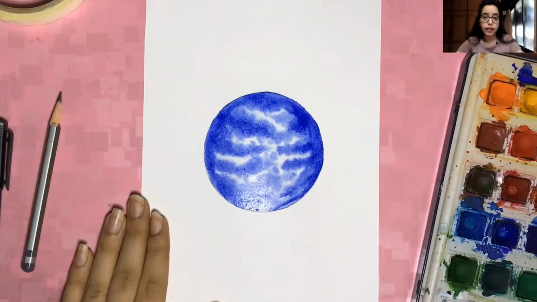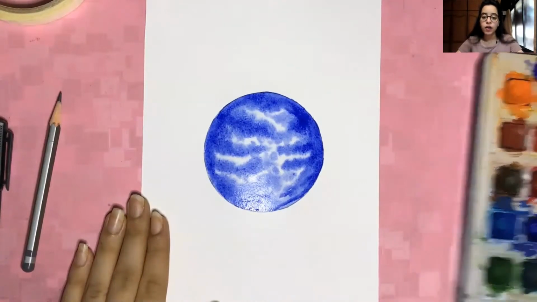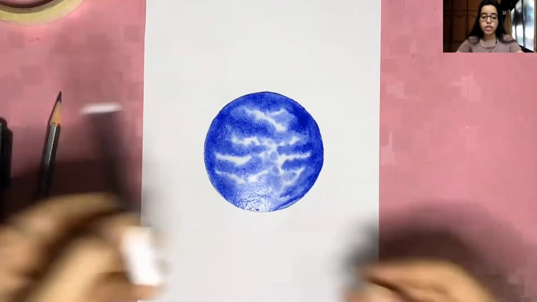You can keep your water container aside so that when you're drawing, you don't end up spilling that glass of water on your artworks. Okay, so just keep your paints and your water container aside now. Okay, so just going to keep it aside.